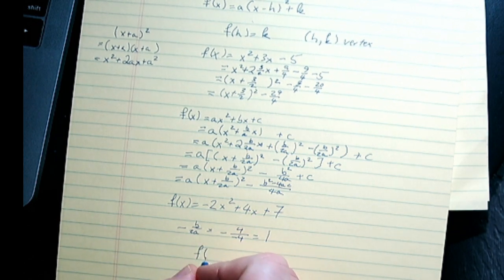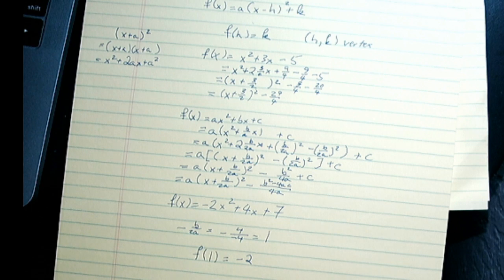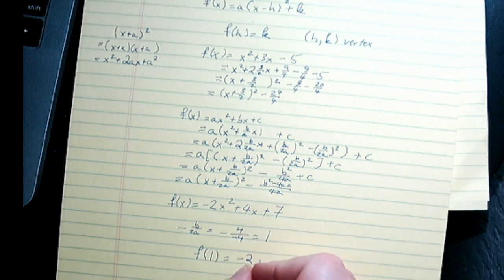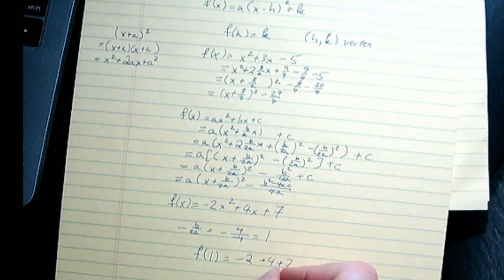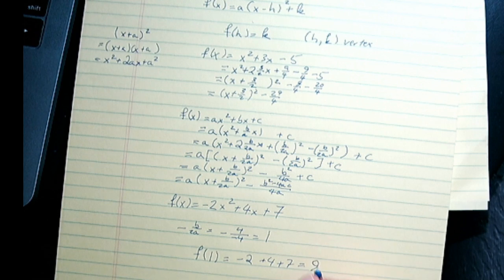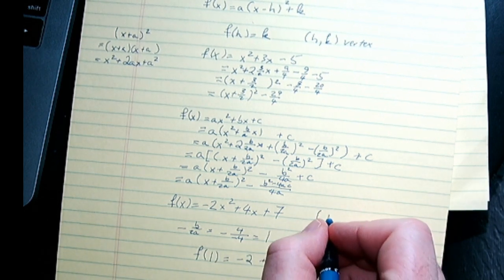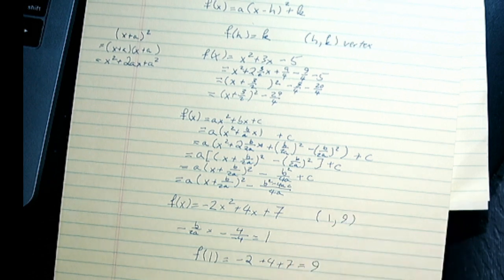How high is the vertex? So I can just plug in 1 and see what happens. Get minus 2 times 1 times 1 plus 4 plus 7. Well, minus 2 plus 4 is 2, plus 7 is 9. So the vertex of this parabola is at 1 comma 9. And it opens downwards, which is another cool thing we can see.